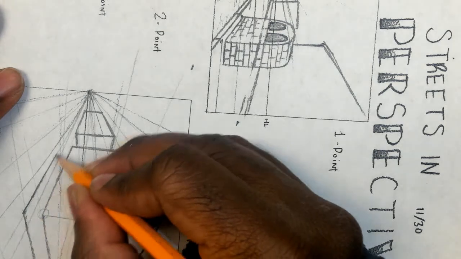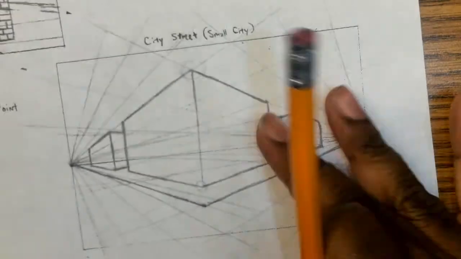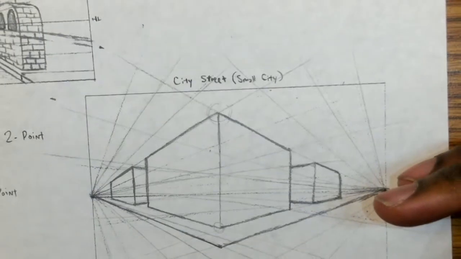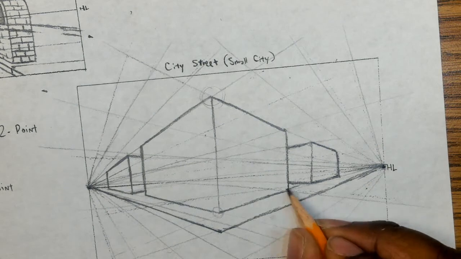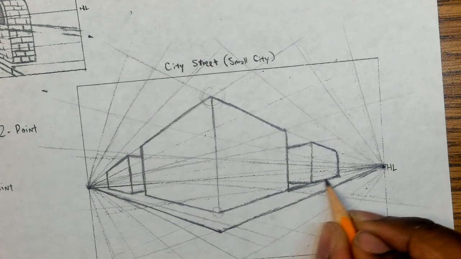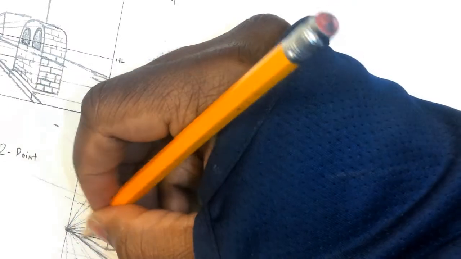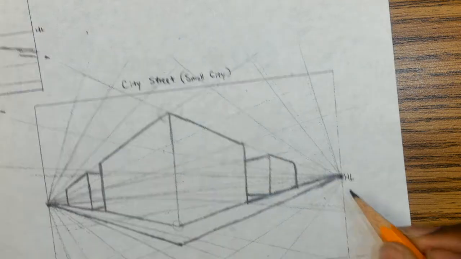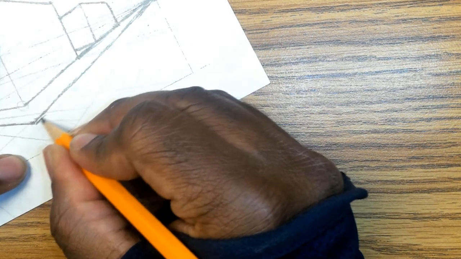The entire point of this is that you want your sidewalk to be perfectly aligned with your building. Now, just like we went over yesterday, unlike with a residential area, your sidewalk is going to go right up to the buildings. While we're at it, let's establish the edge of our sidewalk as well.